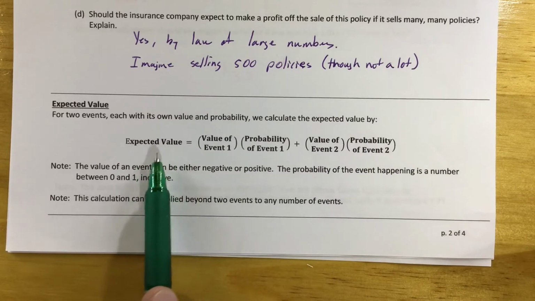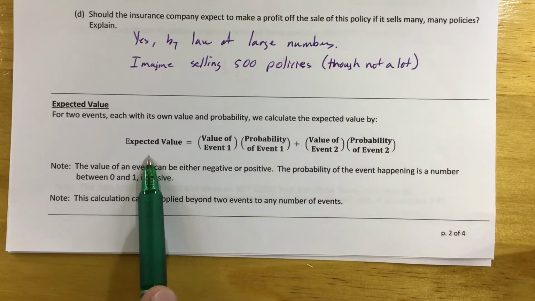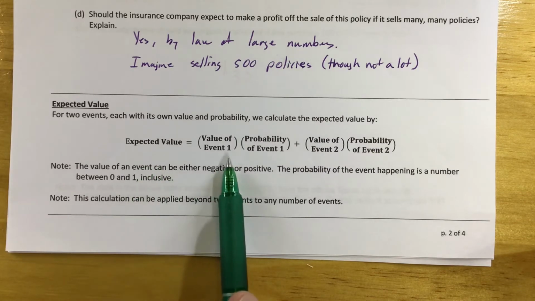Okay, so expected value, it is a calculation. It's going to be a number that we get back as a response that any of these businesses, insurance companies or the lottery, what they want to see here. In any process, even though we're going to talk about the insurance company first, let's talk about the lottery for a moment here.